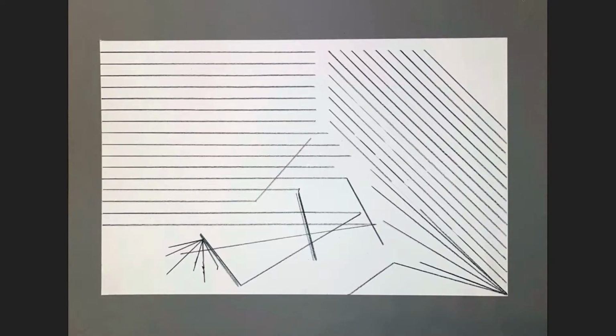Oh, by the way, the orientation was horizontal. We'll start with this one.